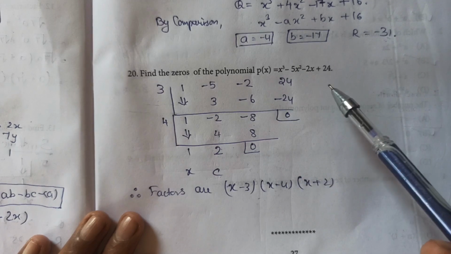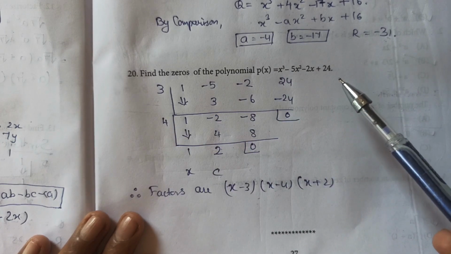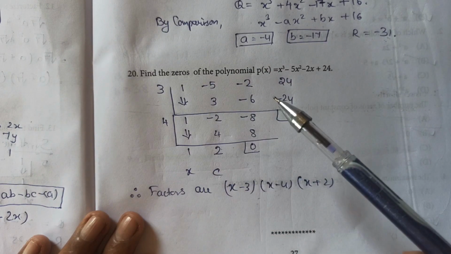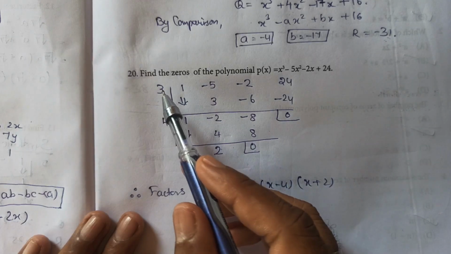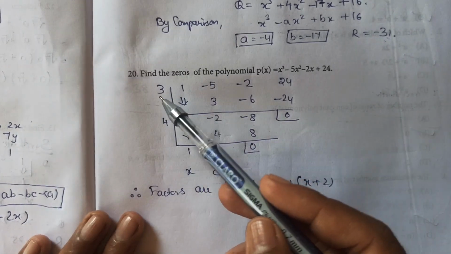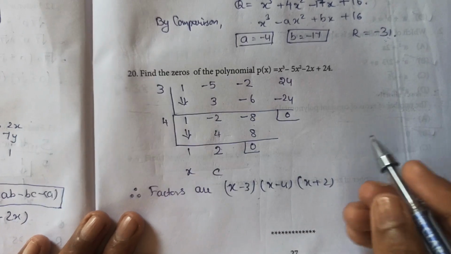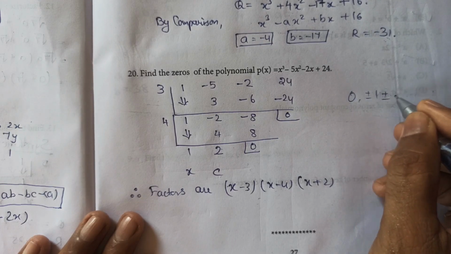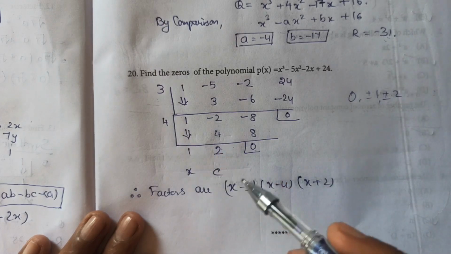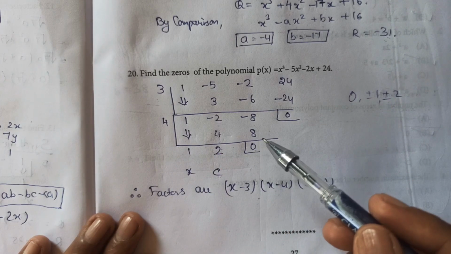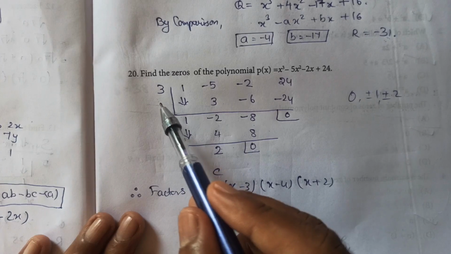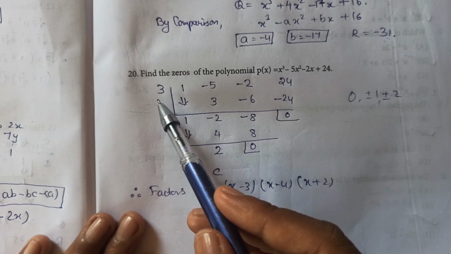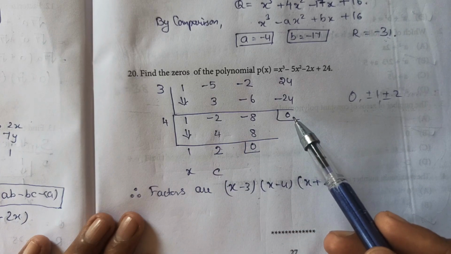What we do here is we find the zeros of this polynomial by the trial and error method. Anybody can ask how we should take 3 and 4. These values can be taken as 0, plus or minus 1, plus or minus 2. You can try starting with these values. As you can see, I have already tried it and I got plus 3, and the remainder should be 0.